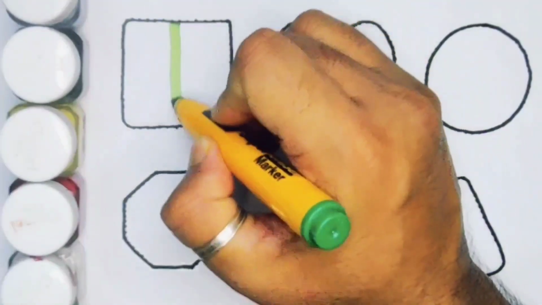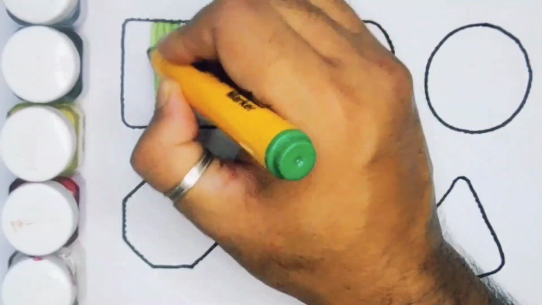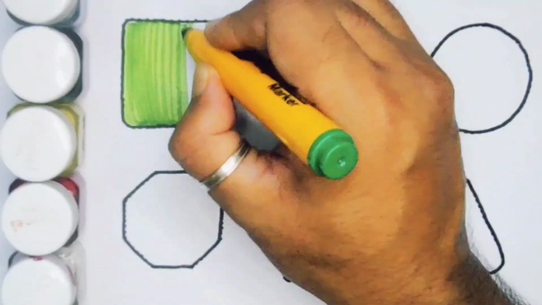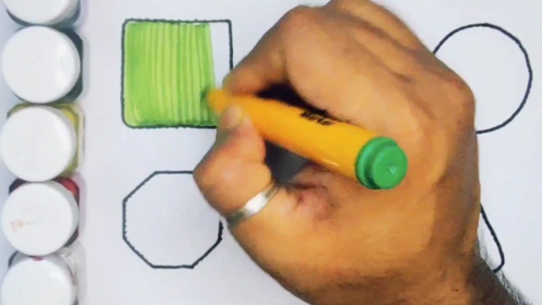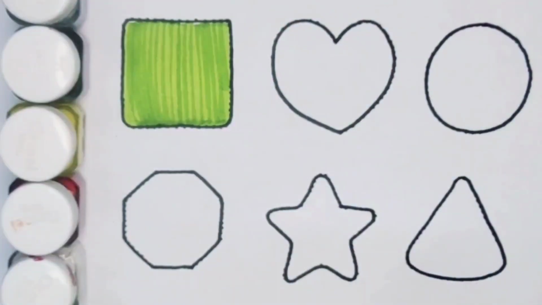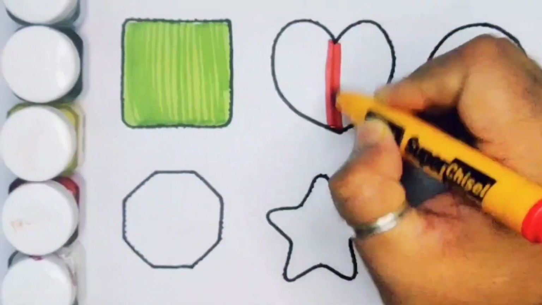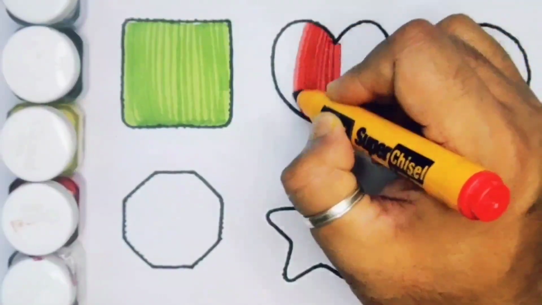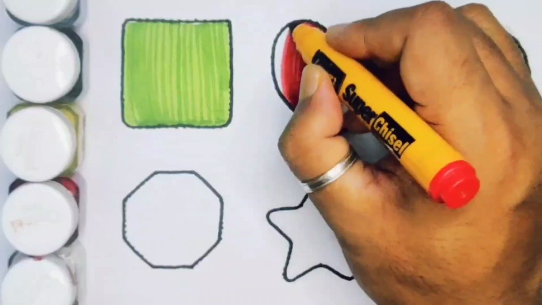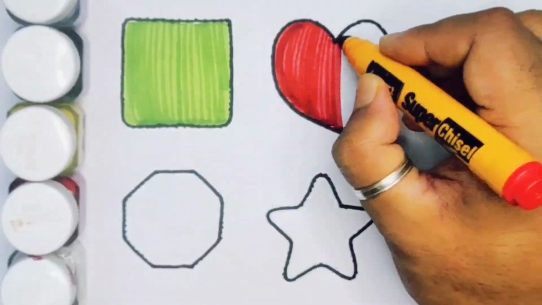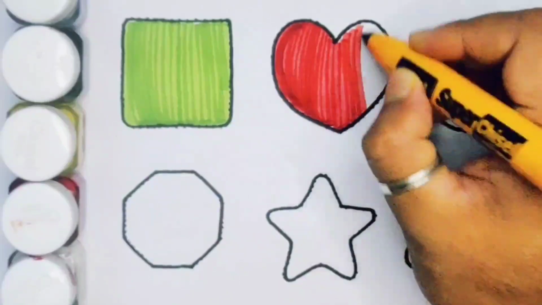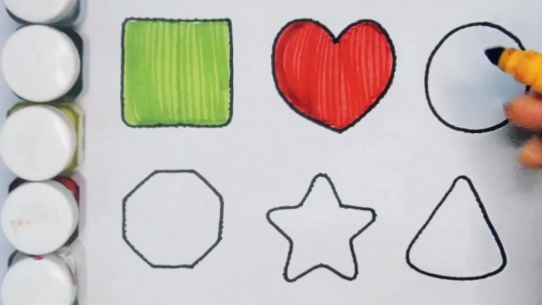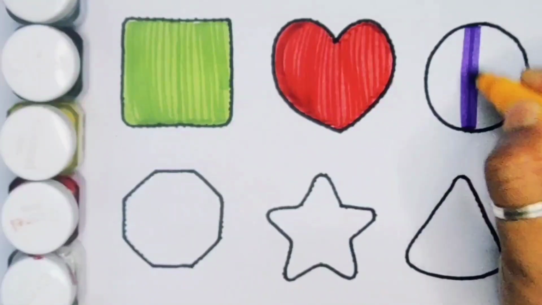Now we're going to put the color. Green color, square, next red color, heart, next purple color, circle.